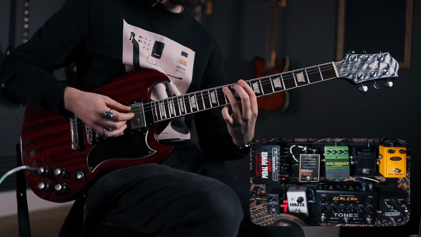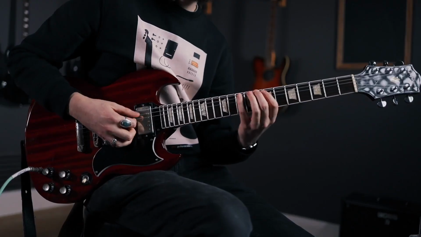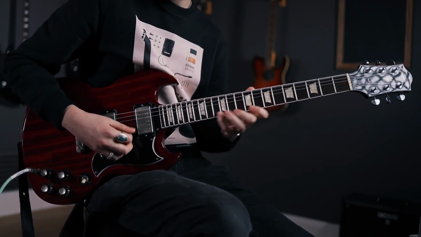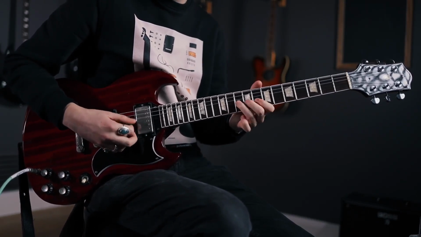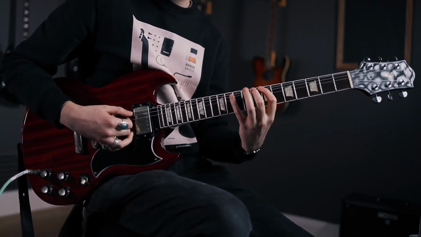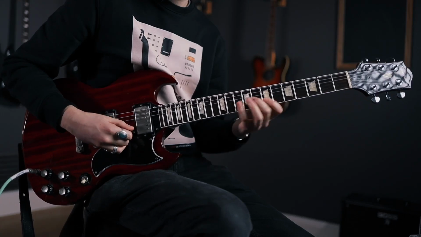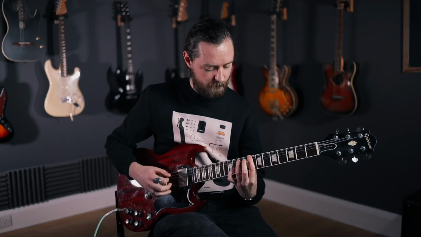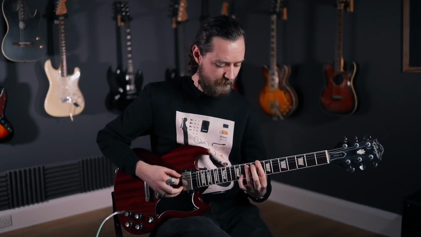After that, we've got Mixolydian. So here's C Mixolydian. This is another major mode. The difference between the major scale and Mixolydian is the seventh.